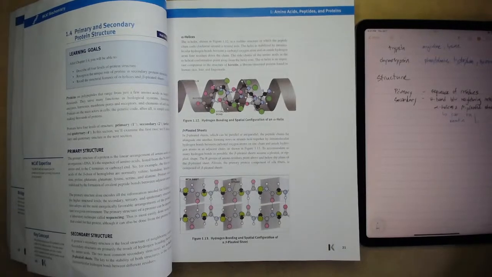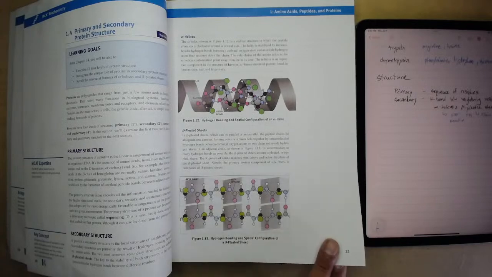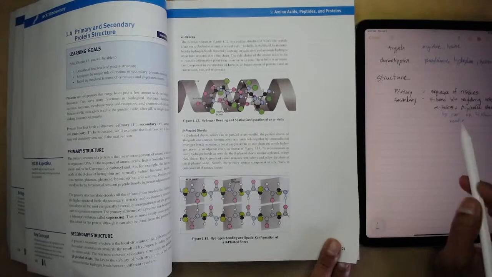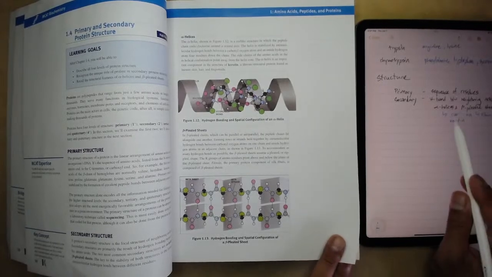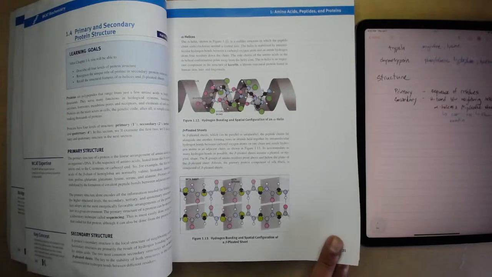So let's just write that beta-pleated sheets make up fibroin. And it's also a hydrogen bond between a carbonyl oxygen and an amide hydrogen.